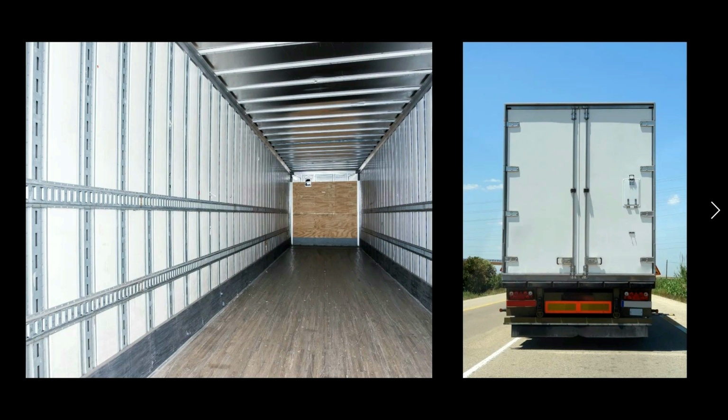Whereas a trailer with roll up doors has an entrance that's about 6 inches more narrow. So it is harder to load, especially on the end. And that's why they prefer the swing doors. Plus, the truck can back all the way up to the dock and close up the seal.